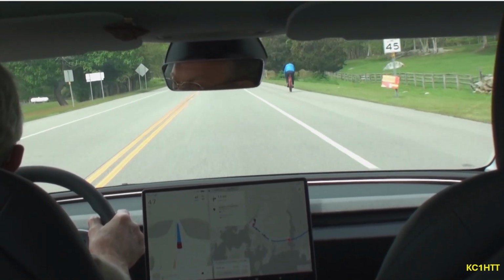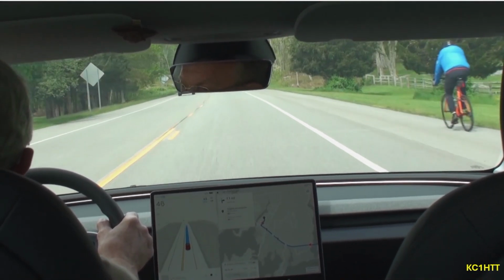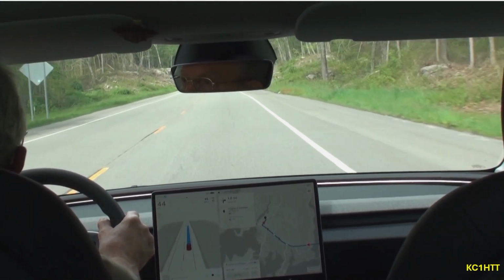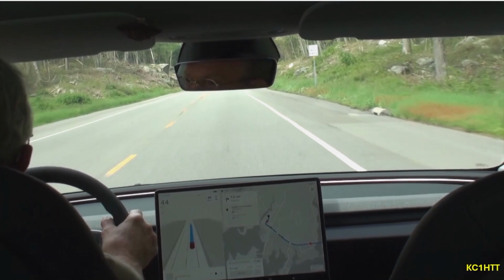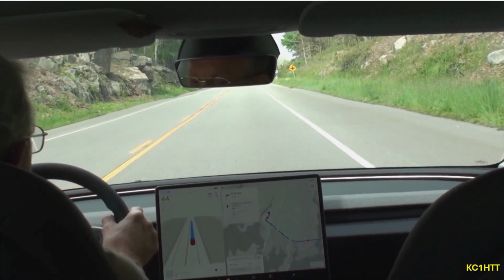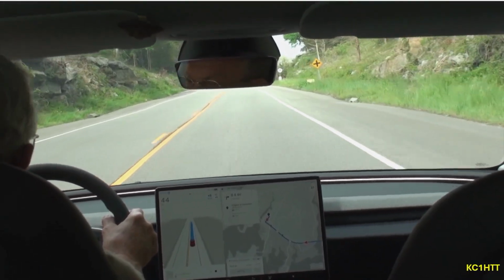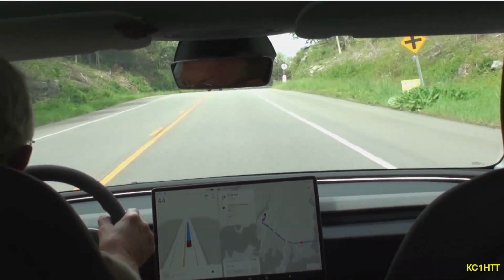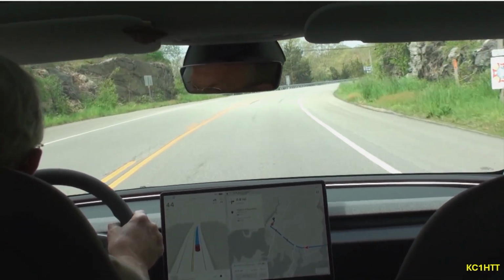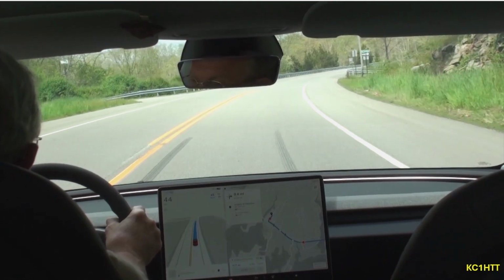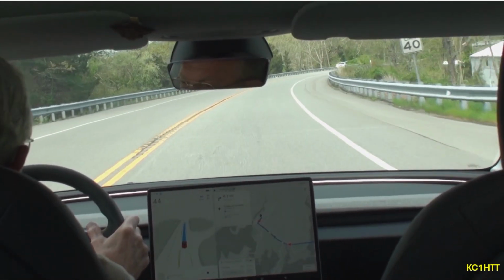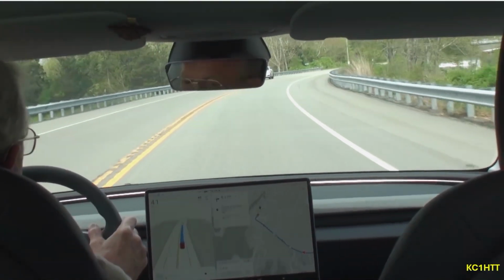There, it slowed a bit because of the bicyclist. Now it's at 45. 1 mile, turn right onto Hatch Street. About 1 mile from the destination. Again, GPS is telling the car which way to go. And the car is making decisions based on local traffic laws and traffic conditions.